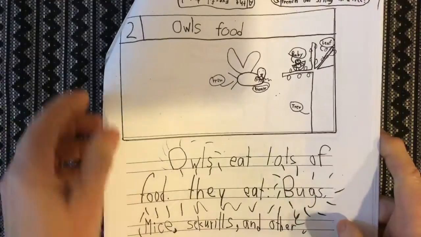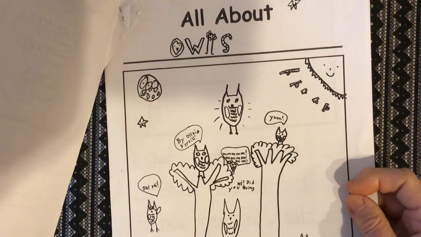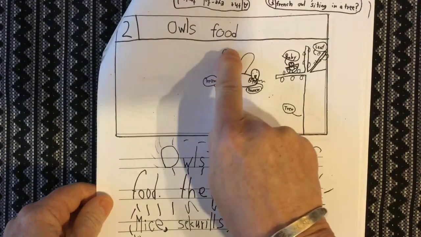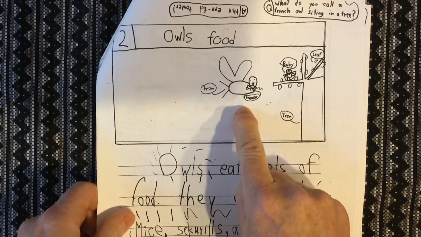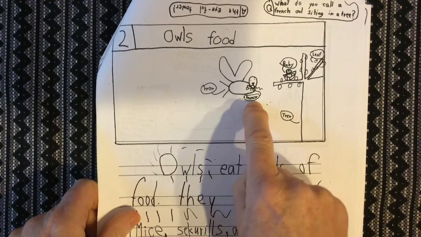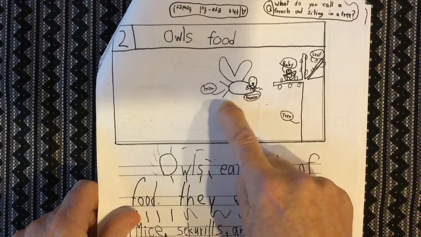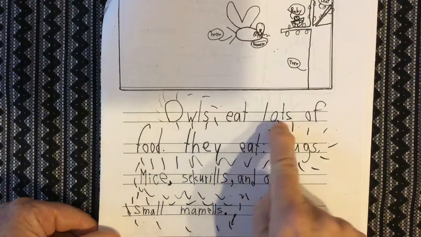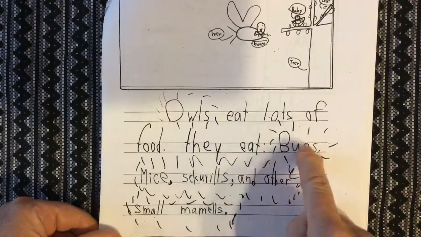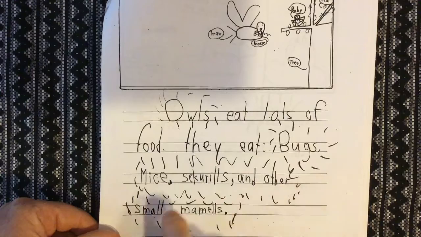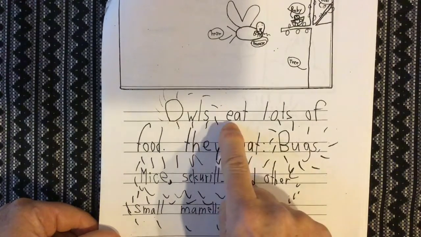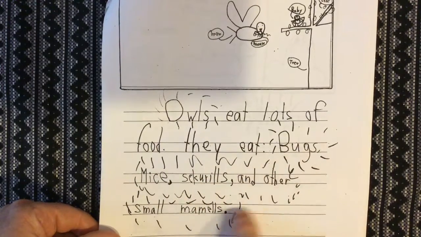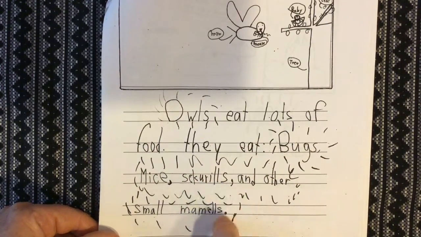Here's an example from a student book all about owls. So here, the student is writing about owl food. If I sneak peek the picture, I can see the owl flying around. There's a little label saying mouse and baby leaf tree. Okay, and I read, owls eat lots of food. They eat bugs, mice, squirrels, and other small mammals. So right away, after she writes they eat a lot of food, she gives examples of what kind of food in a list separated by commas.